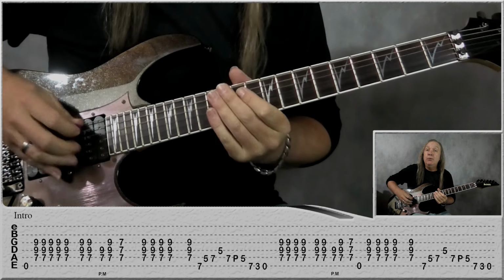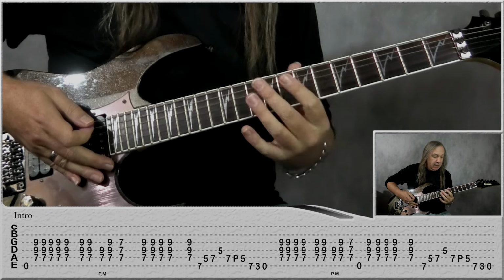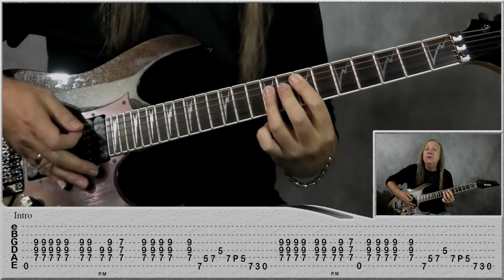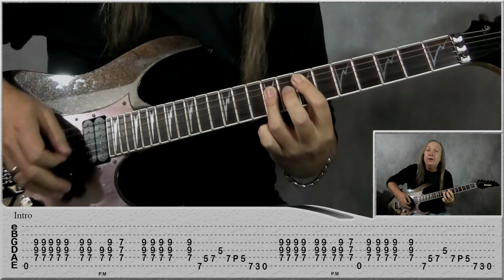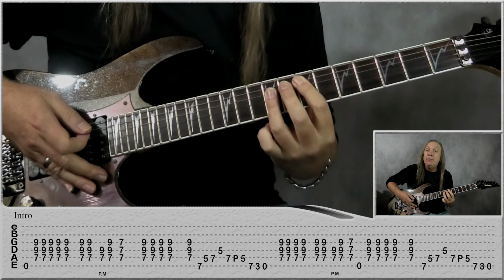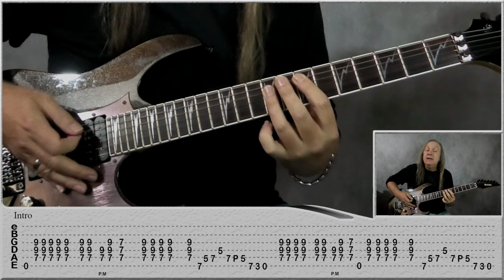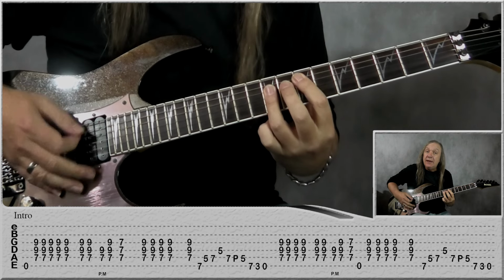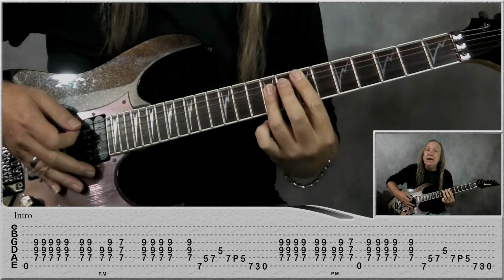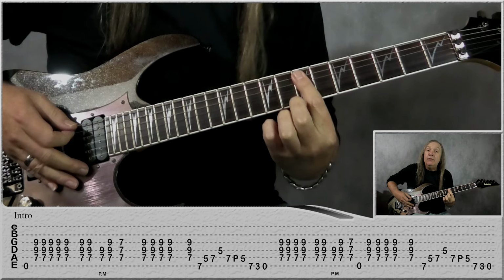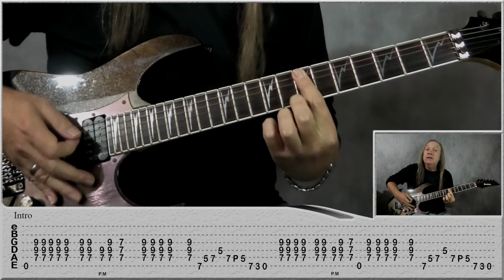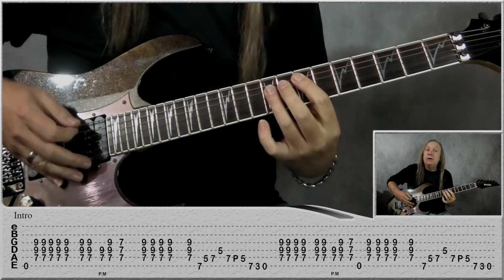So we're just playing the open E, and then we're playing an E power chord, and we're doing it 5 times. So 1, 2, 3, 4, 5, stop, another 2, then we're doing a palm mute, and then an open E, and then we're just playing 7 on the A, D, G string there. So slowly.